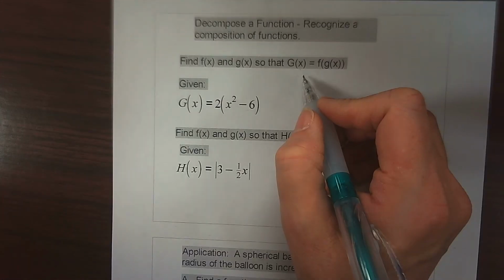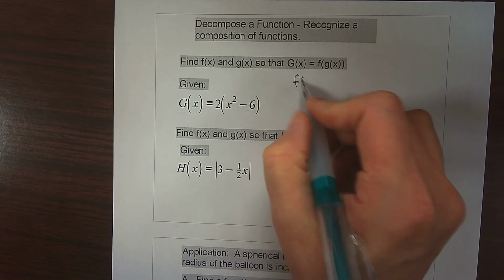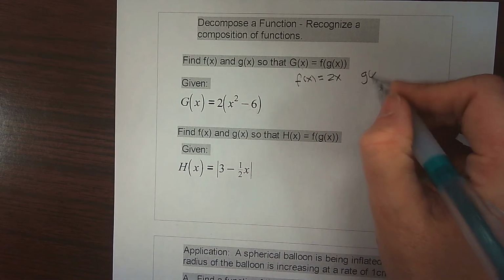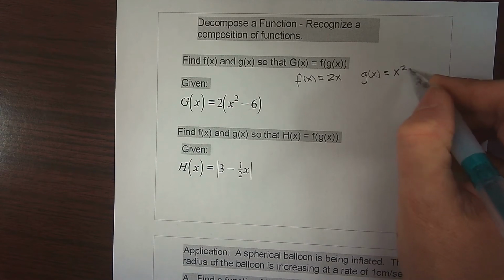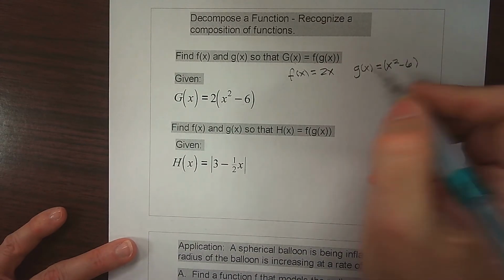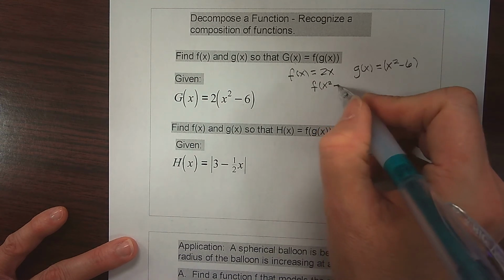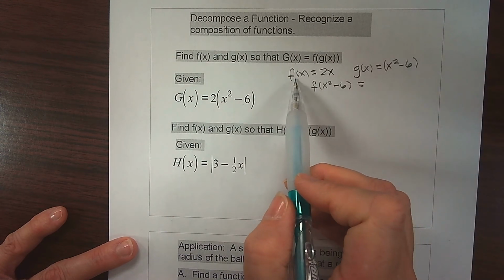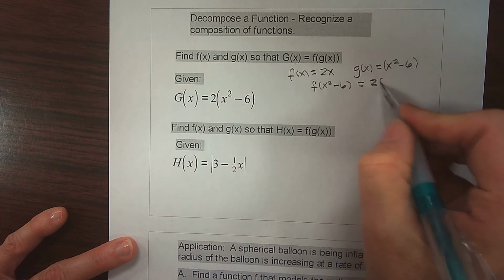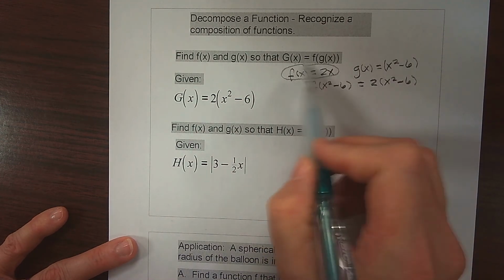Let's see, and perhaps there's more than one way to actually work through this. I could say little f of x equals 2x, and little g of x equals x squared minus 6, that whole quantity, x squared minus 6. Now, if I do that, then when I calculate f of my g of x, which is x squared minus 6, remember that means I go to this f of x function, and where I see the x, I put this in its place. So I would end up with 2 times the quantity x squared minus 6. That works.